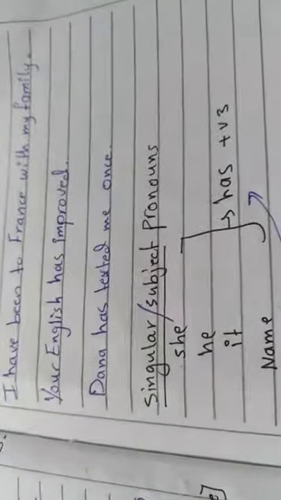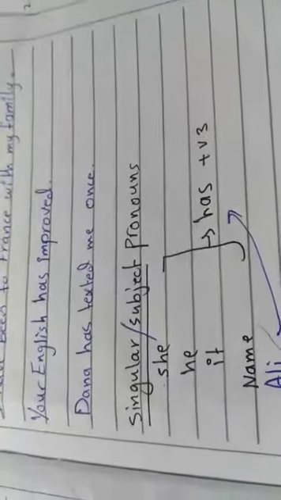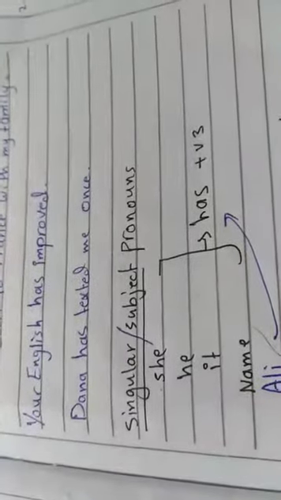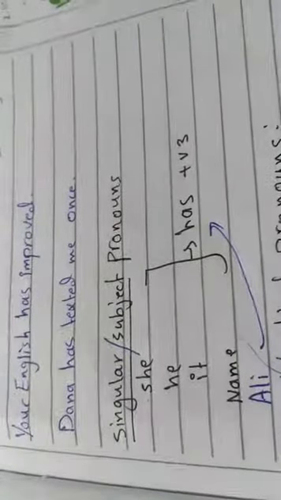Like, I have studied English for 7 years. I studied English at the university in, let's say, 2006, and I finished my studying, so the action finished.